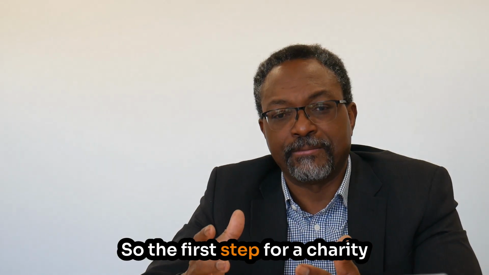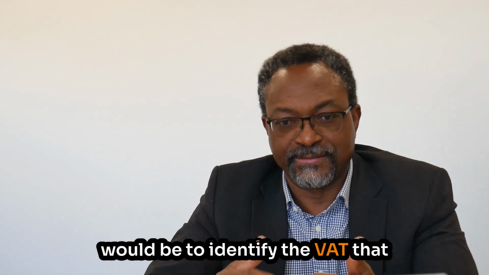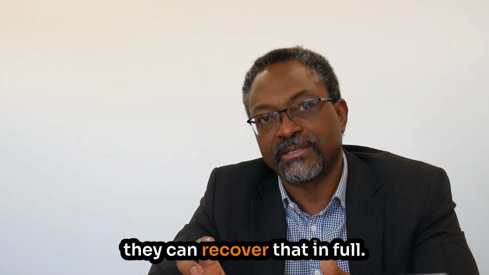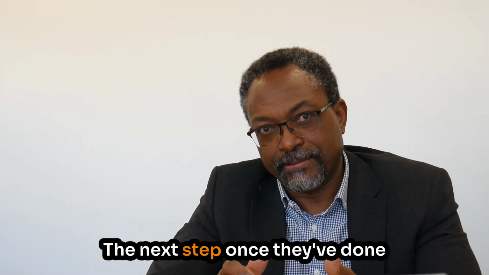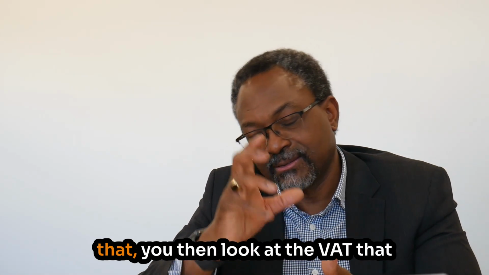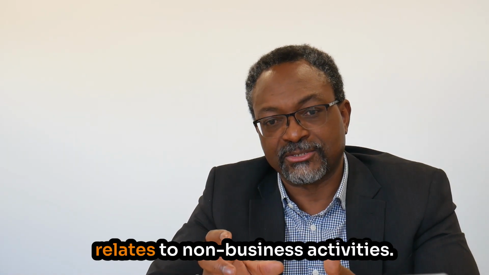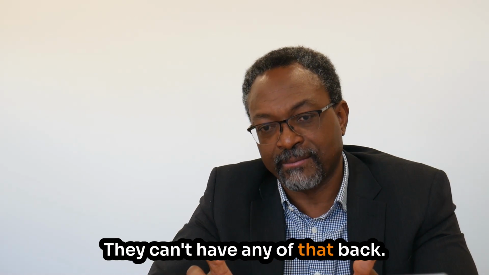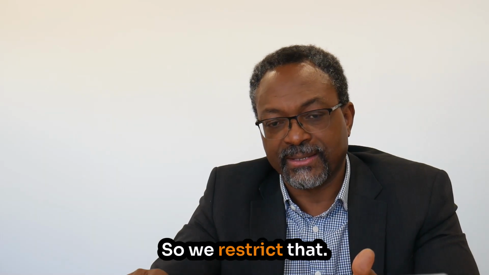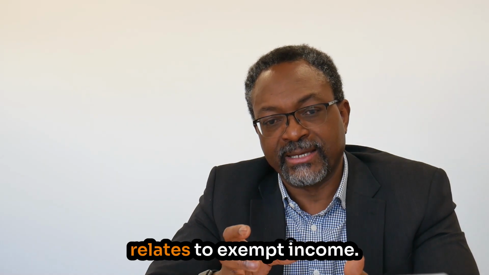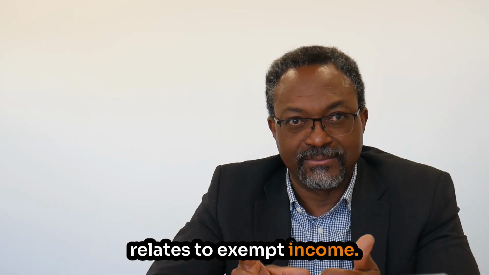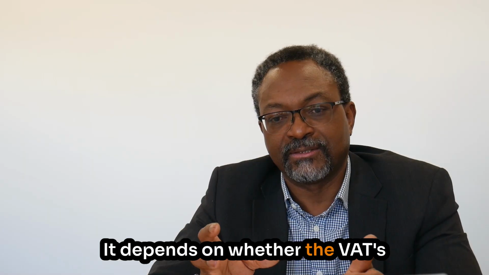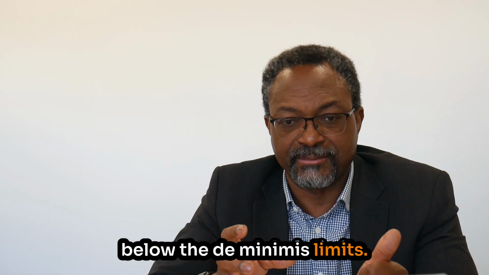So the first step for a charity would be to identify the VAT that relates directly to taxable income. They can recover that in full. The next step, once they've done that, you then look at the VAT that relates to non-business activities. They can't have any of that back, so we'll restrict that. We'll look at VAT that relates to exempt income. Potentially they can have that back. It depends on whether the VAT is below the de minimis limits.